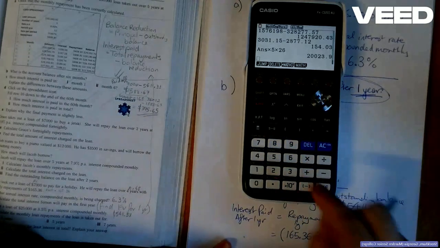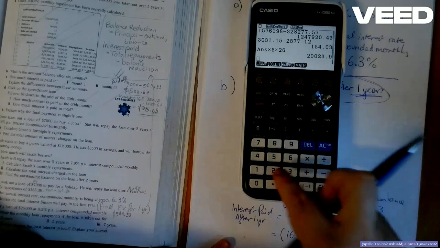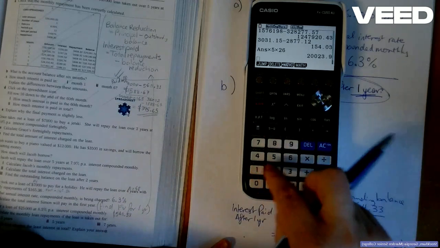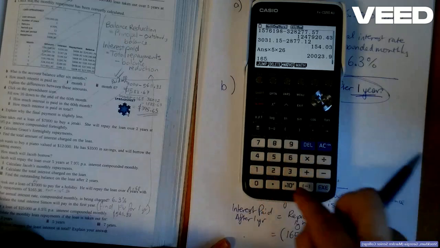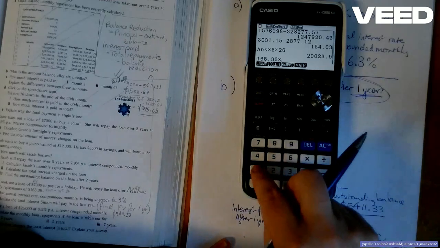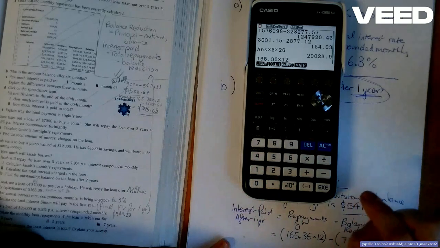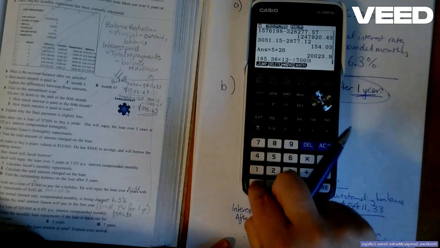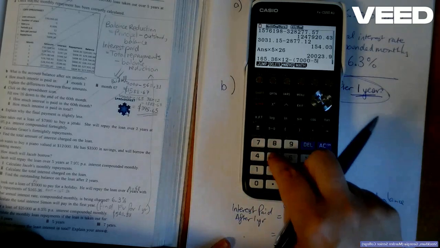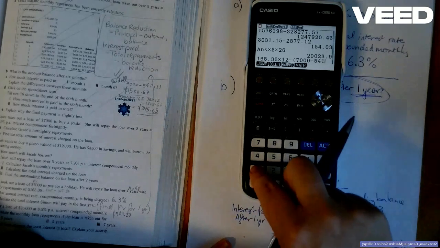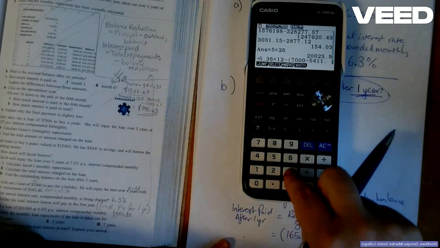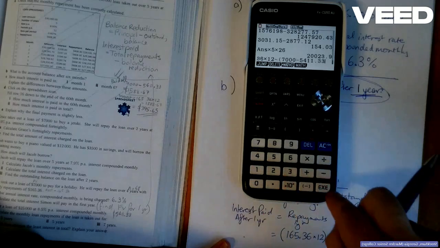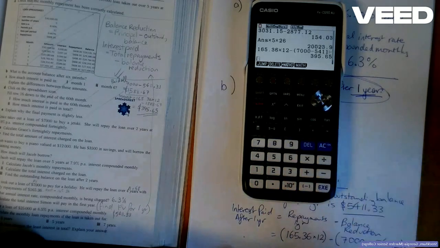Okay, so we have 165.36 times by 12. And we're going to take away 7,000 minus 5411.33 end bracket. So let's do that there.